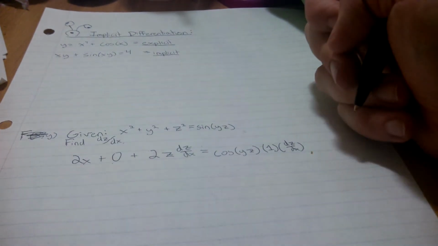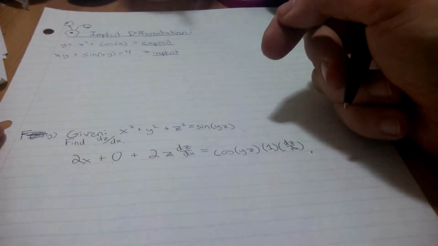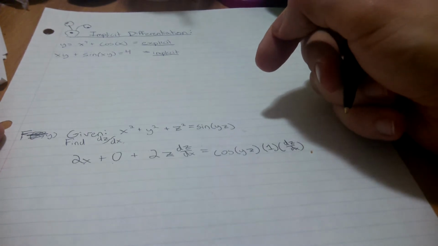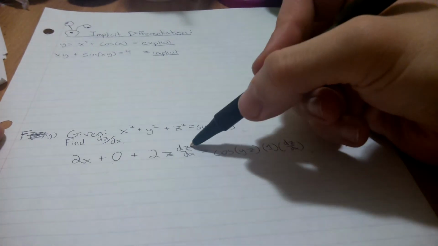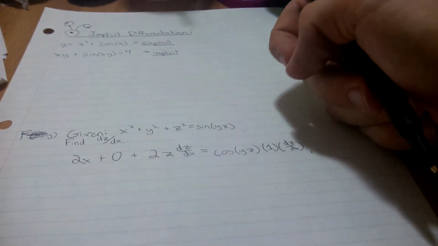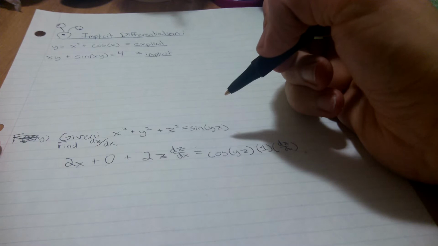Alrighty. Now, this gets you this big ugly thing, and I know what you're probably thinking, Mike, how the hell do I find dz dx? This is not a suitable answer. Well, what's nice is, if you look at it, you have dz dx actually defined in the function. You can actually bring them all over to one side. So, what you're going to do is you can move it around. Let's see how we're going to do that.